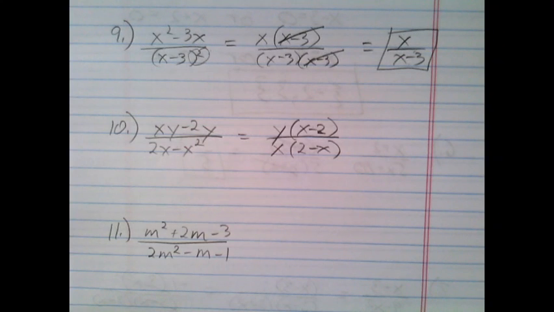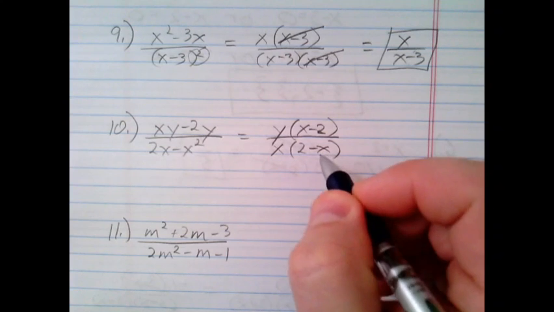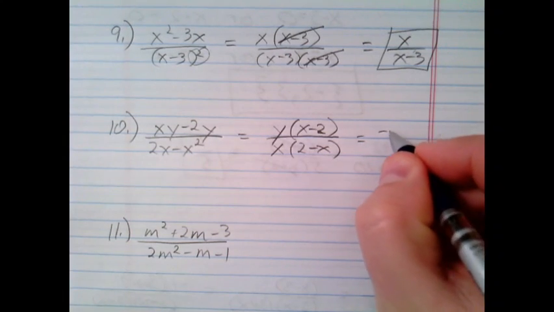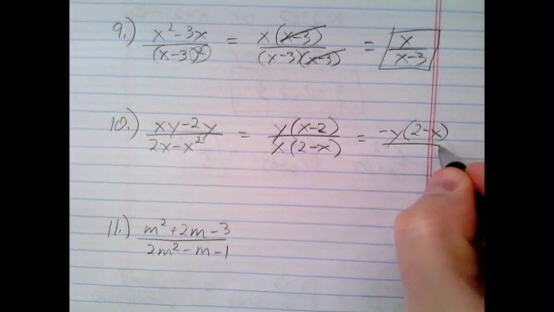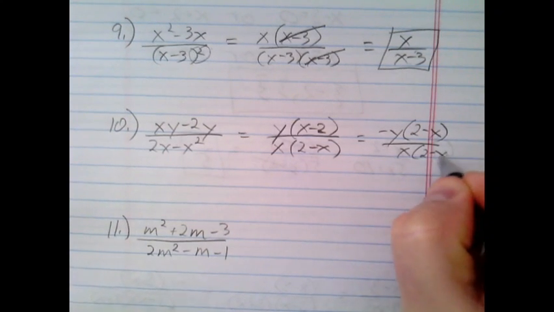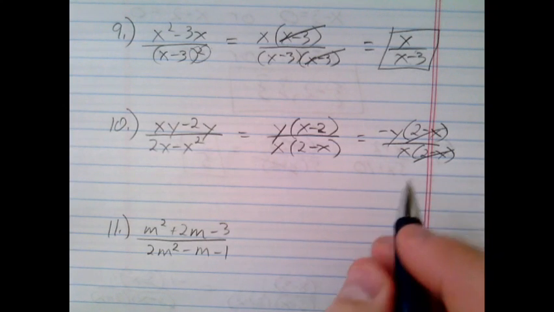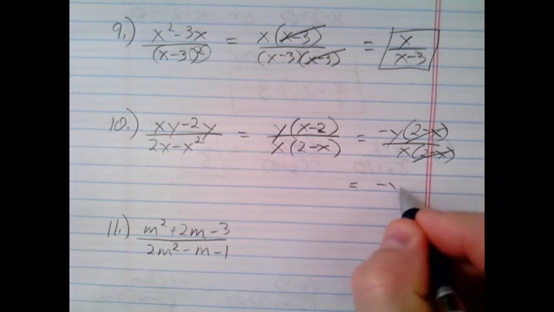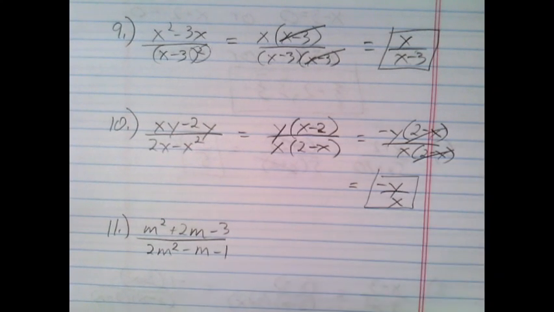I personally don't actually think that's a really critical rule, but it is something that you'll see done fairly consistently. So to stay consistent with practice, I will do the same. So I will choose to factor negative 1 out of the top. That'll give me a negative y times 2 minus x over x times 2 minus x. And then I can cancel those factors of 2 minus x. And my final answer for number 10 will be negative y over x.